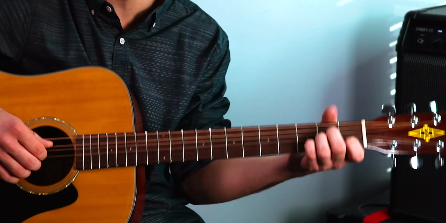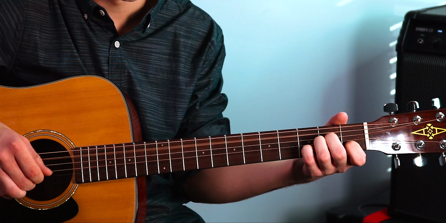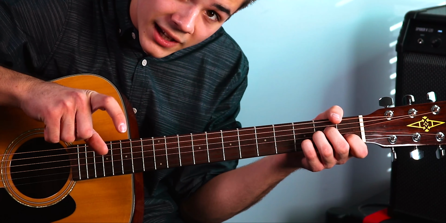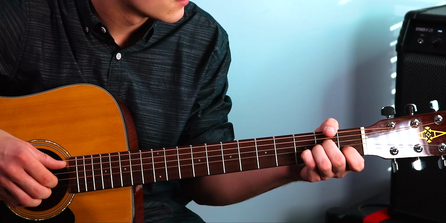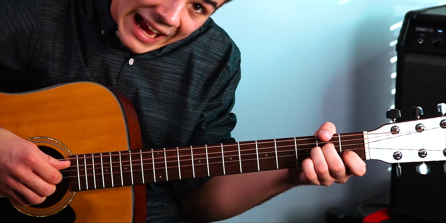Alright, so this A minor chord is kind of an A sus. This part right here was hard for me because we're playing each note. We're playing eighth notes right here.